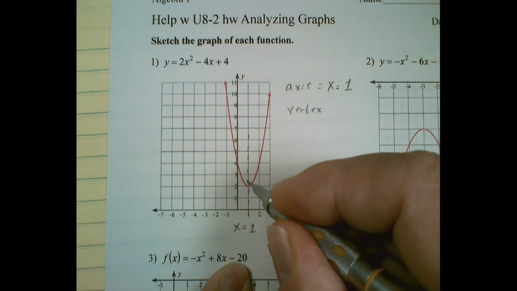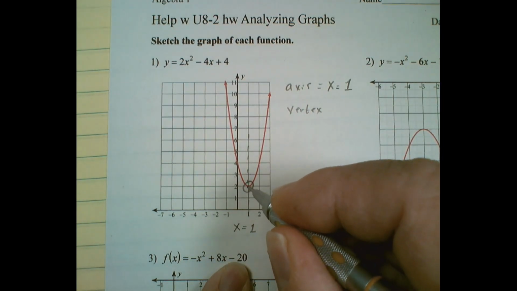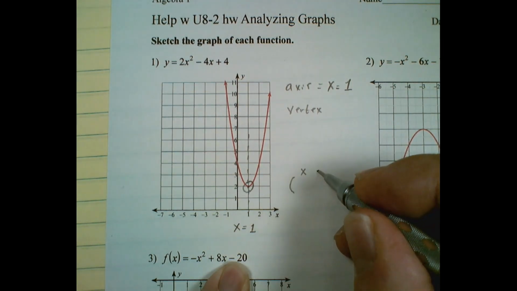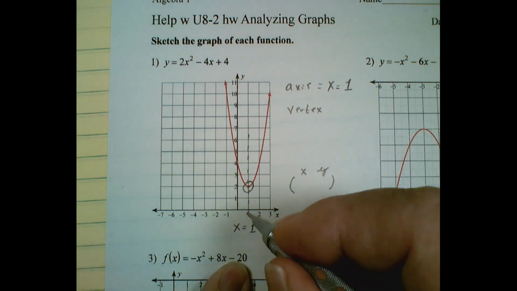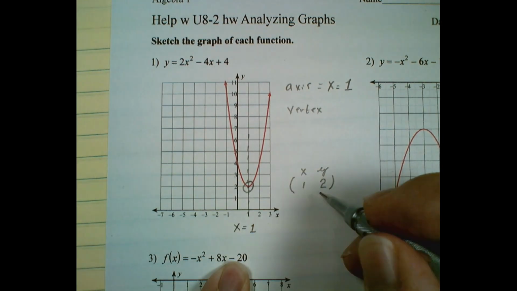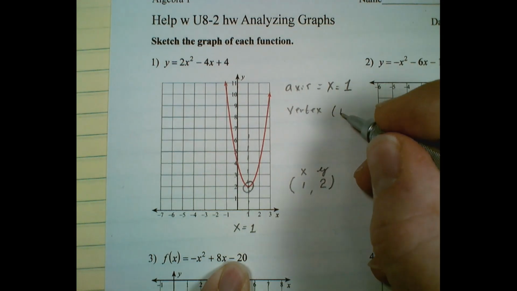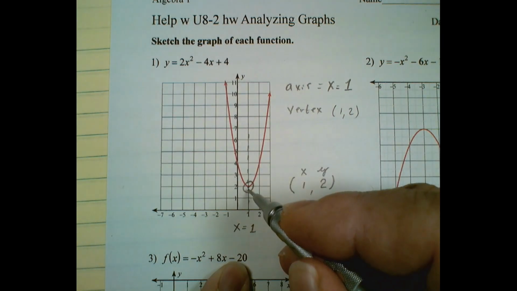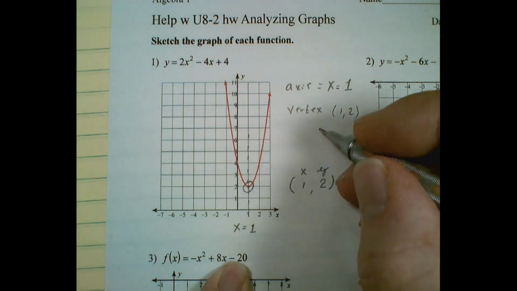Our vertex is that point right there where it goes through. So that point, remember we have an x and a y there. So x is 1, and then y is 2. So the vertex is (1, 2), and that has the absolute low point, so that would be called a minimum.